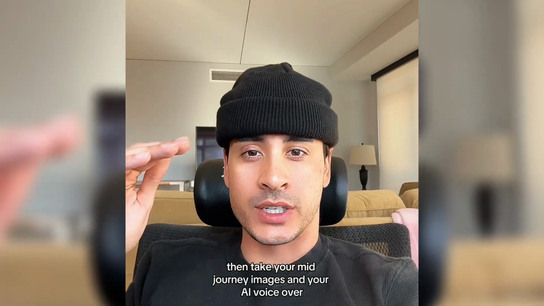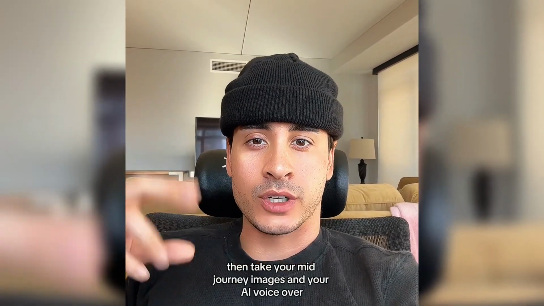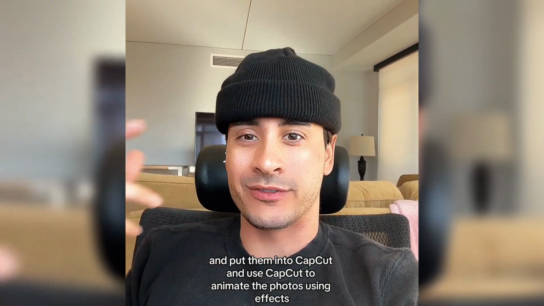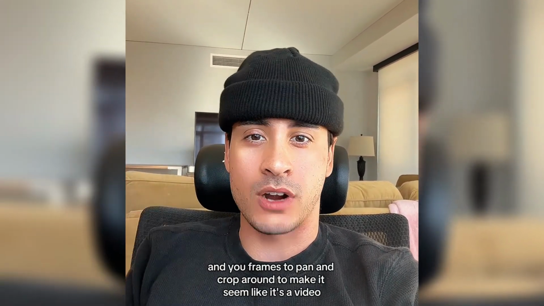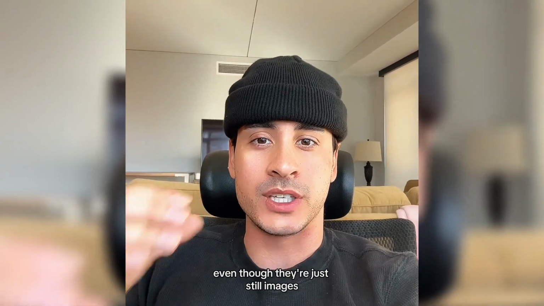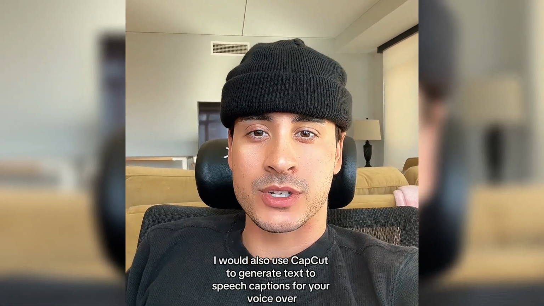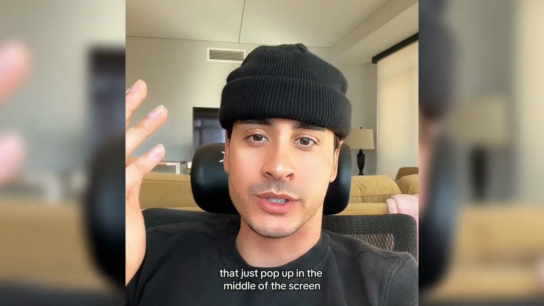Then take your Midjourney images and your AI voiceover and put them into CapCut, and use CapCut to animate the photos using effects and keyframes to pan and crop around to make it seem like it's a video even though they're just still images. I would also use CapCut to generate text-to-speech captions for your voiceover that just pop up in the middle of the screen.